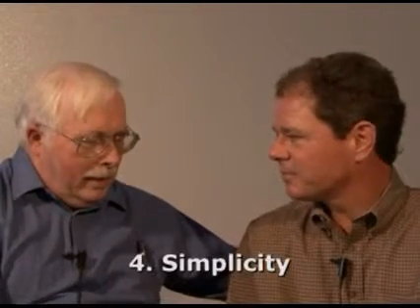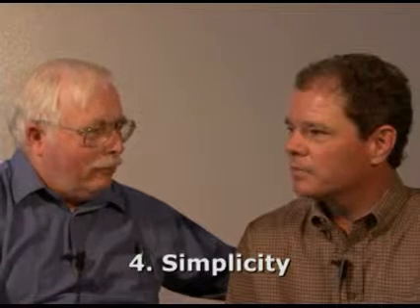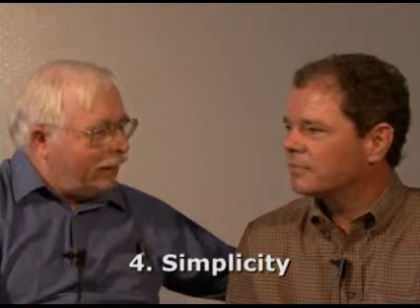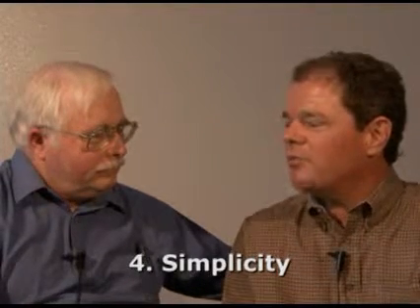Now, you mentioned simplicity as an important best practice. What do you mean by that? Well, I think that it's important to keep the site as simple as possible and not get complex in the presentation layer for the customer. I've seen a lot of designers really go to town on a site, but it's confusing. They make it not simple, they make it complex.